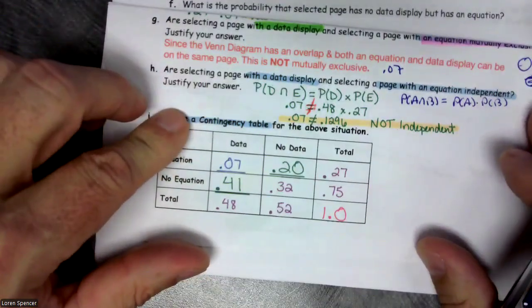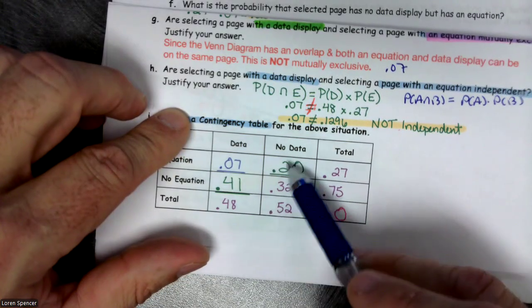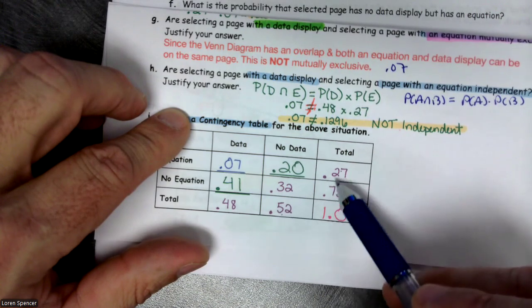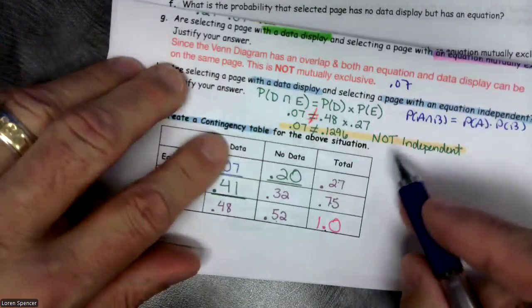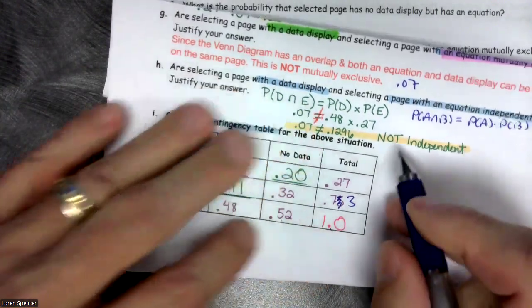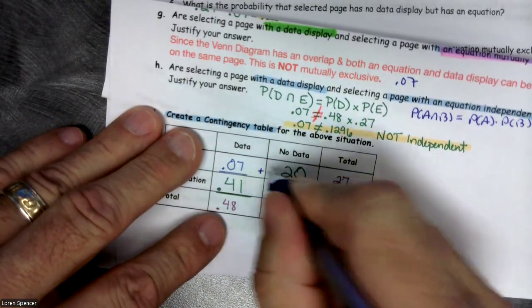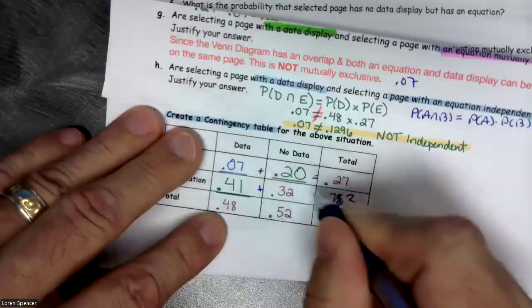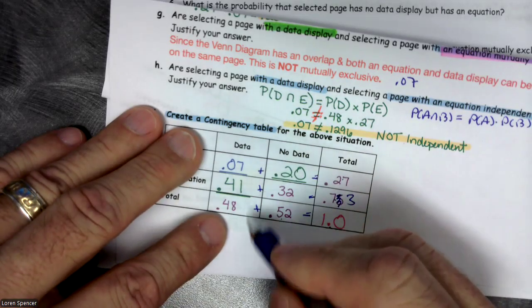So here's what it actually looks like in pretty form without showing the calculations. But this plus this equals this. This plus this equals this. This plus this equals this. This is a typo. This is 0.73. And then this plus this equals this. So I can add up going across, and I can add up going up and down.